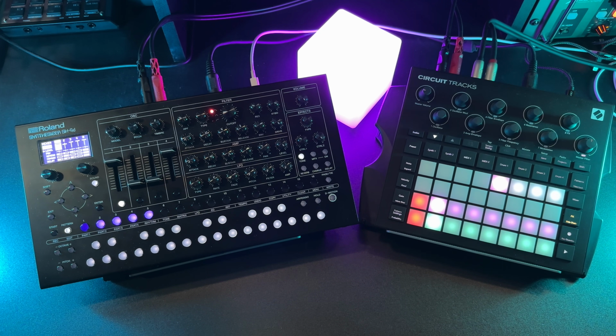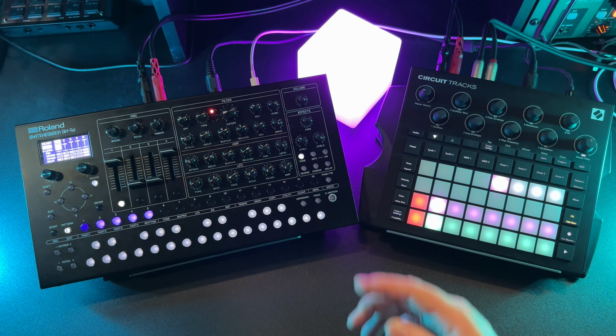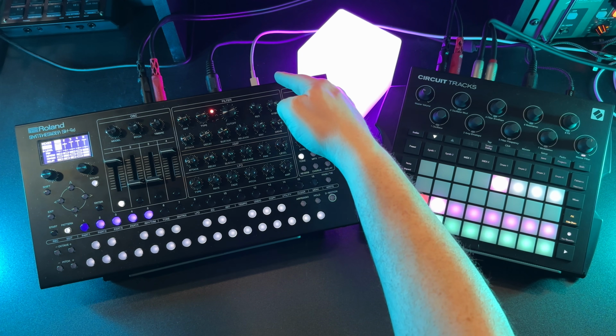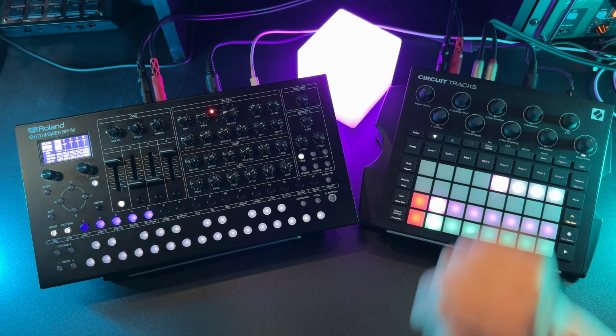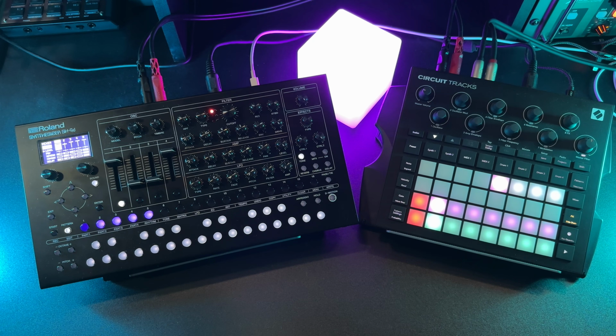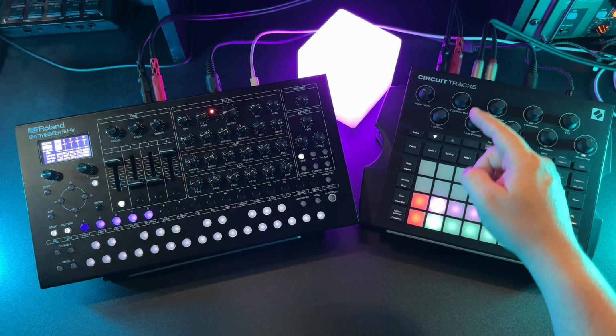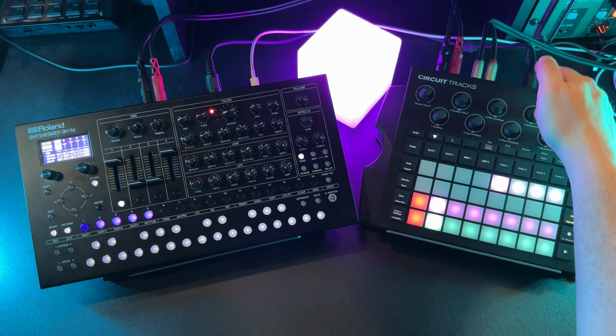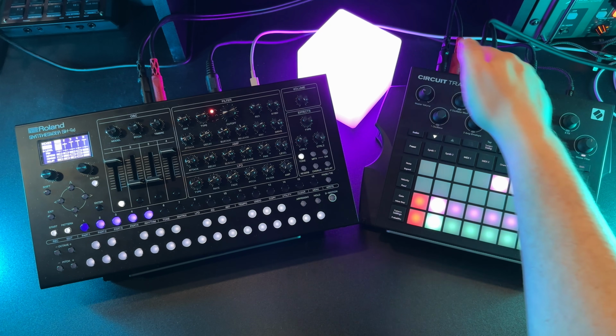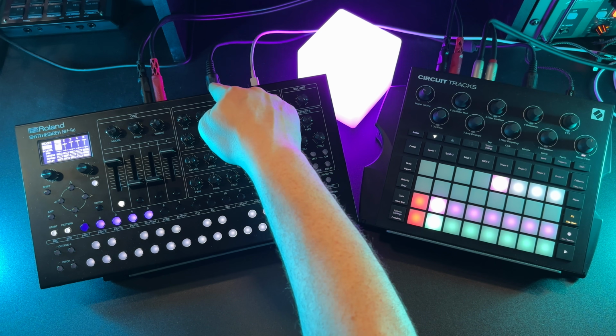Since I was developing, practicing, and recording, I decided to plug both units into a power source using USB-C on the back of the units, even though they can be battery operated and independent. I want the Circuit Tracks to be the master controller and have it trigger the SH4D. I plug a MIDI cable into the MIDI out on the back of the Circuit Tracks and plug the other end into the MIDI in of the SH4D.